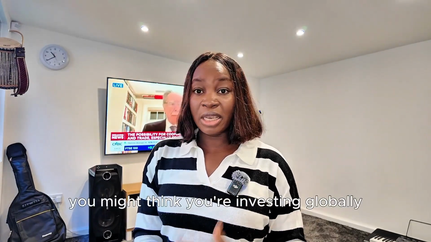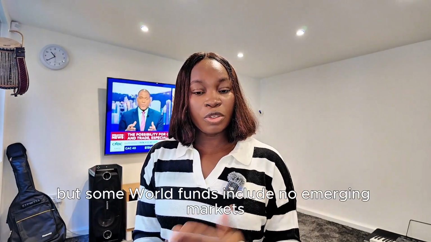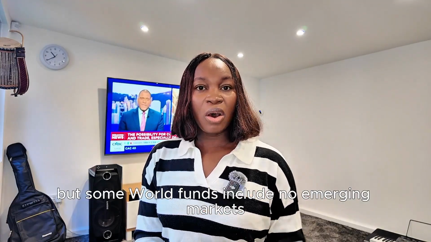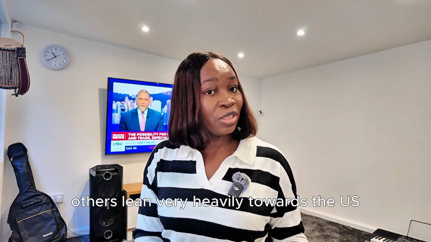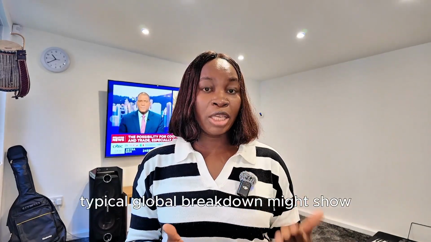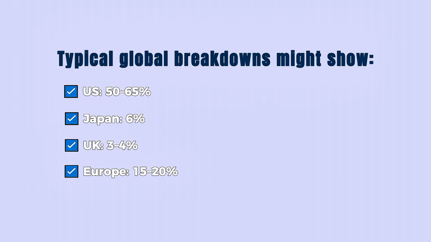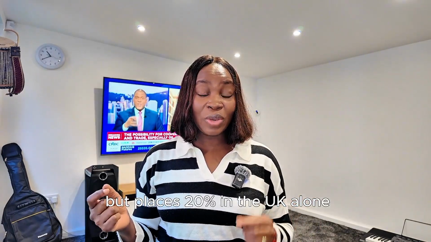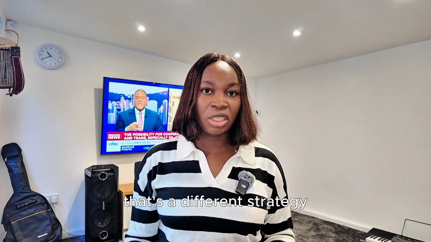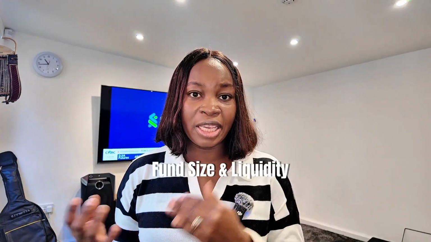Geographic breakdown. You might think you're investing globally, but some world funds include no emerging markets. Others lean very heavily towards the US. A typical global breakdown might show US 50 to 65%, Japan 6%, UK 3 to 4%, Europe 15 to 20%, emerging markets 8 to 12%. If a fund is labeled all world but places 20% in the UK alone, that's a different strategy.